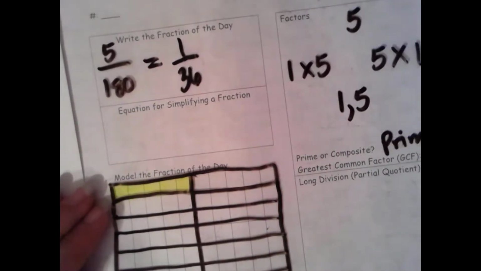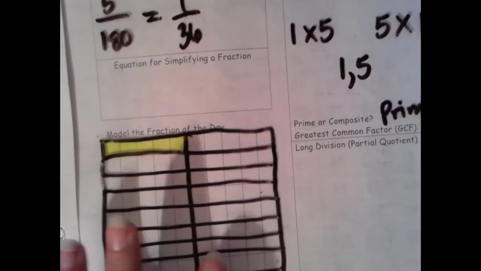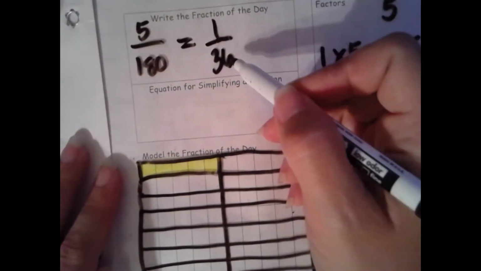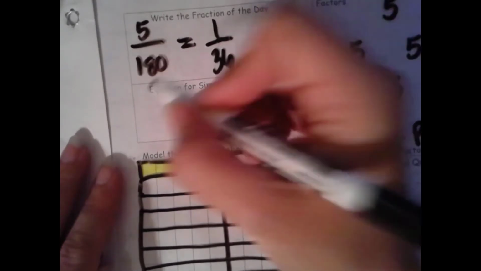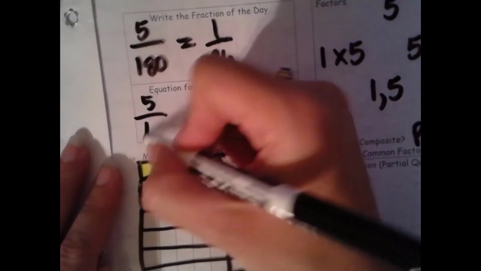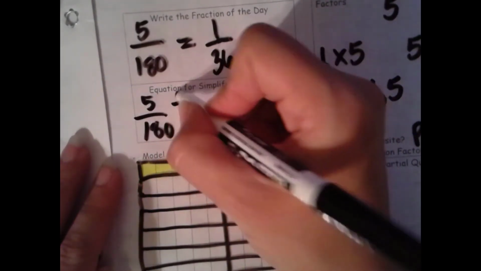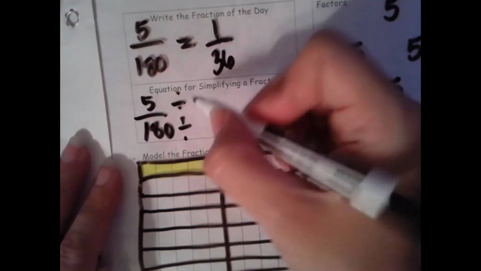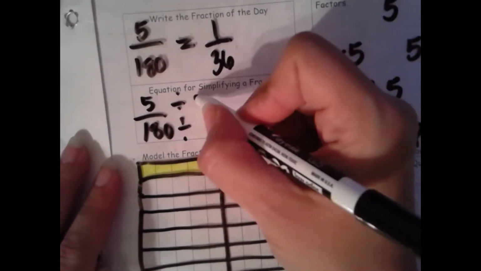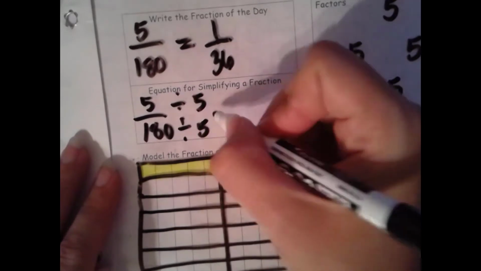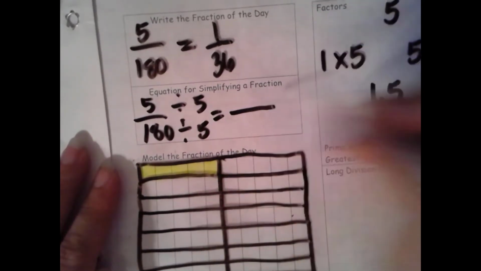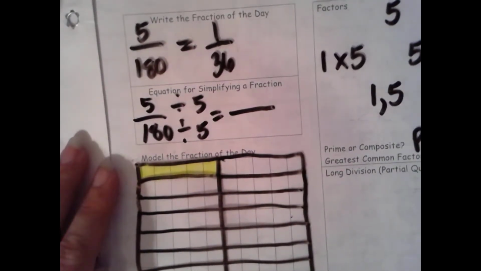And I have 1 group of 5 shaded in. Okay, so I used my model to do my division and find my equivalent fraction in lowest terms or simplest form. Now I'm going to use my algorithm. When you can solve a problem in more than one way and get the same answer, you can be pretty sure that answer is accurate.